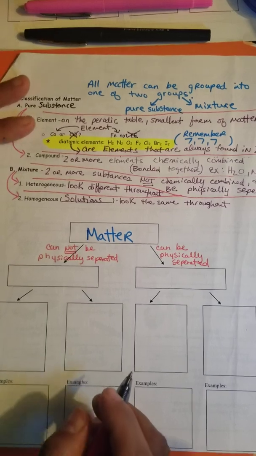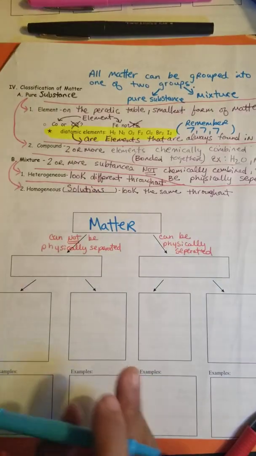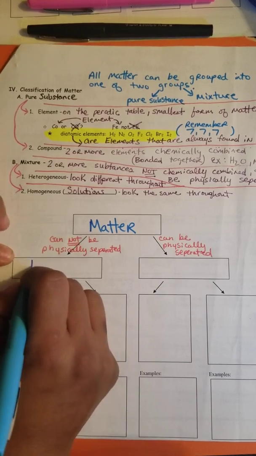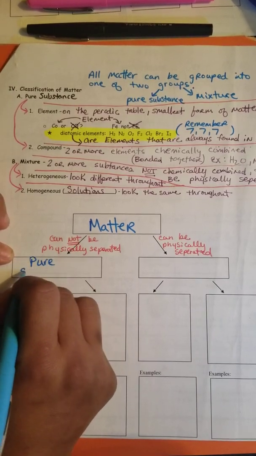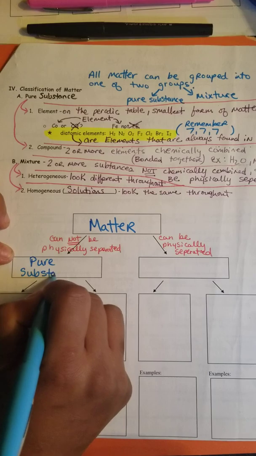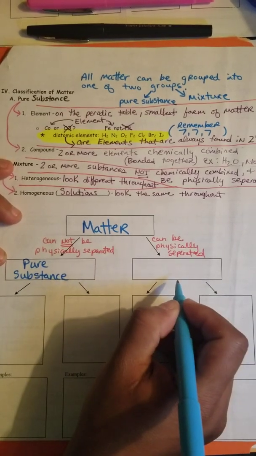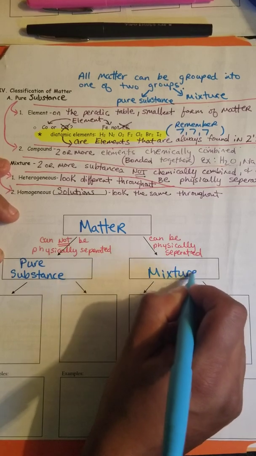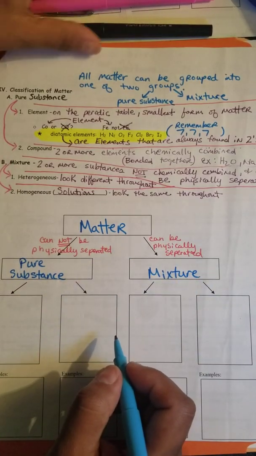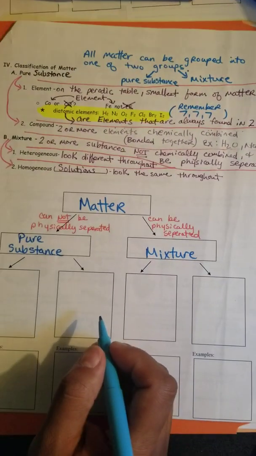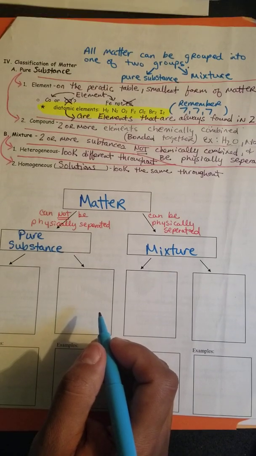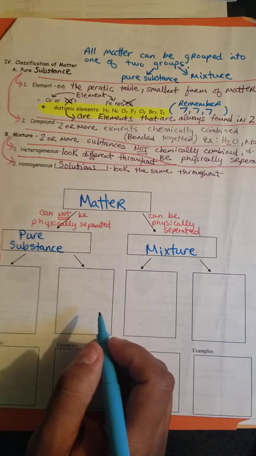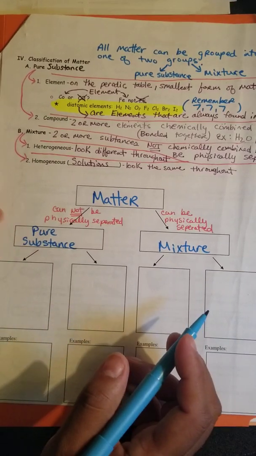All right, make sure you're getting your notes filled in. So in this case then, this side of the matter, or what type of matter is going to go in here, is what we call a pure substance. And on this side, our matter is going to be what we call mixtures. Okay? Now, we've got different kinds of pure substances, and we got different kinds of mixture.